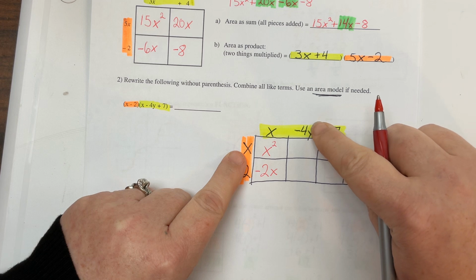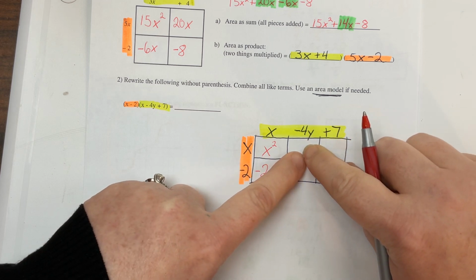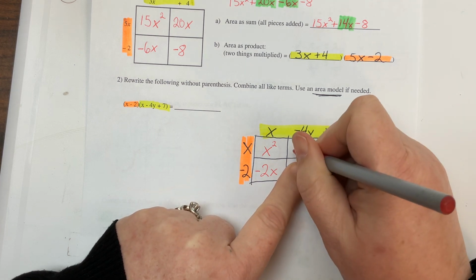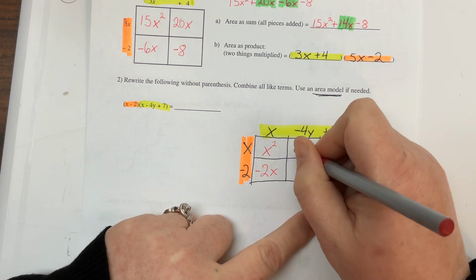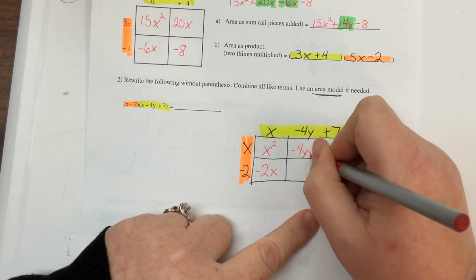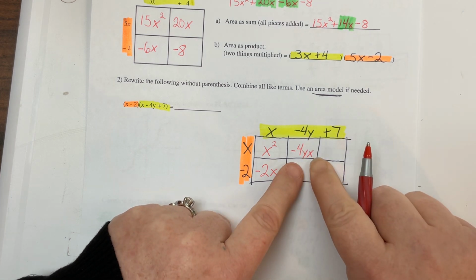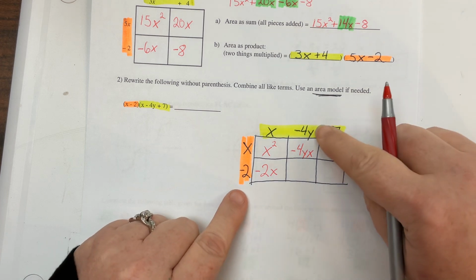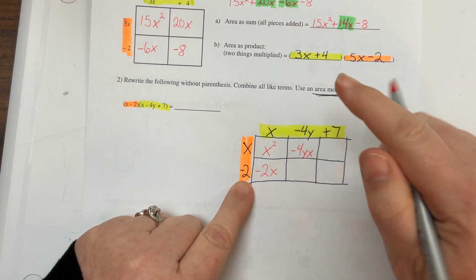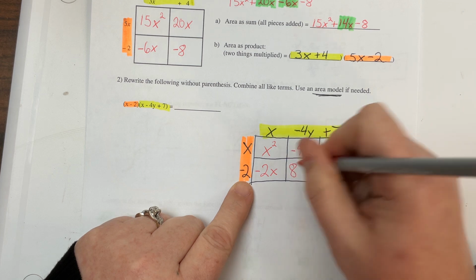All right, -4y and x. This one is tricky. Don't let it mess with you. So all I'm going to do is put all 3 of these things together. -4y, x. Okay, looks funny, but I promise that's right. Let's try this one. -2 times -4, that's +8.